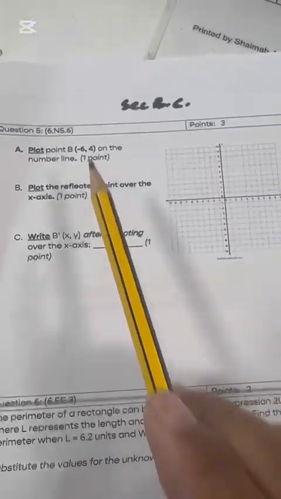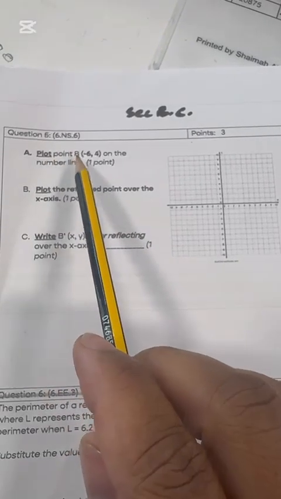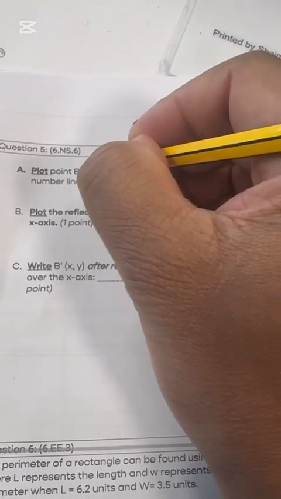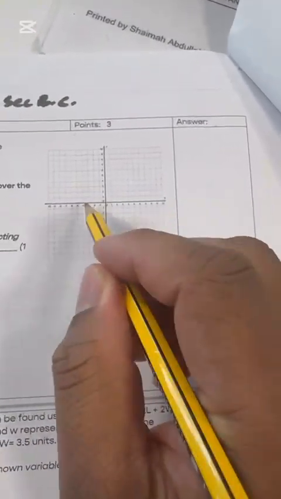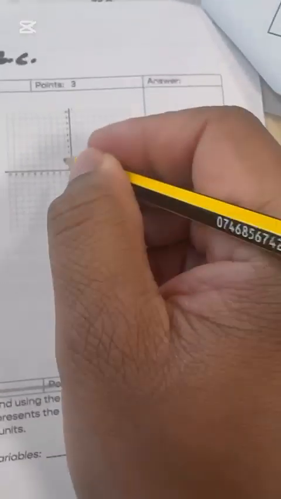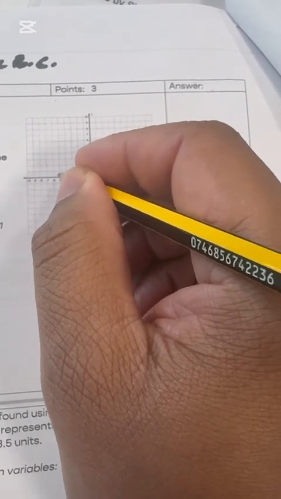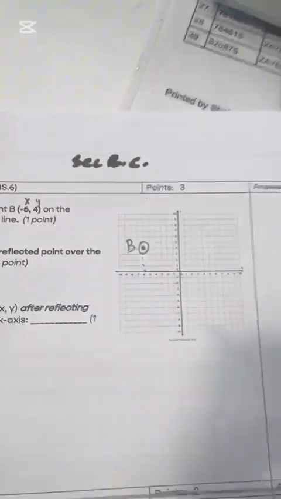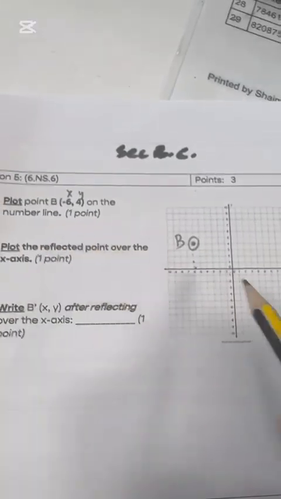So section B continues and it is worth 3 points. You need to find all this. It says plot the point B where the x value, because x always comes first, is negative 6 and the y is 4. The negative is on this side, the positive on the other. You find negative 6 first and then go up positive 4. Let's start at the origin: negative 1, 2, 3, 4, 5, 6. And then positive 4 going up: 1, 2, 3, 4. So it's right here. You put a circle, and it is B. There it is. So we have plotted B.